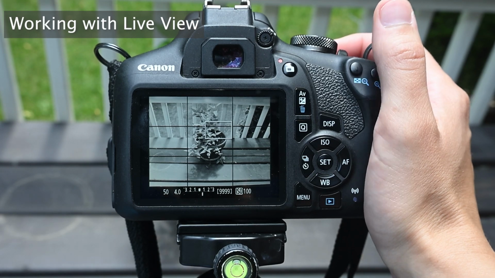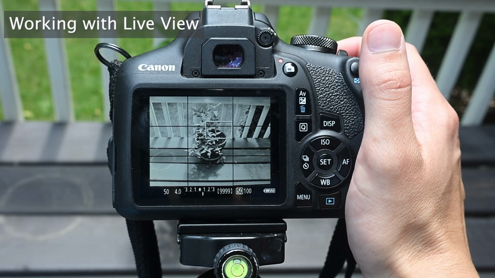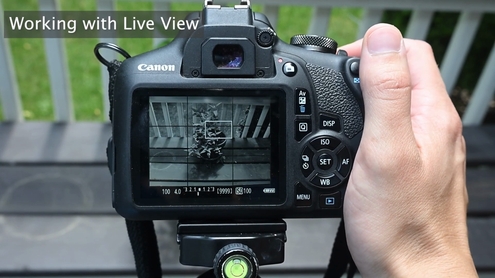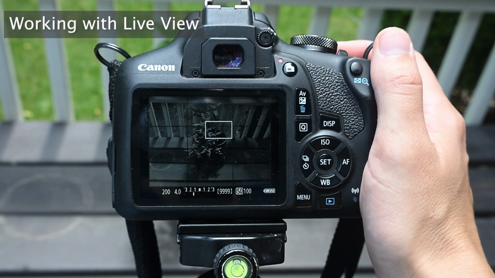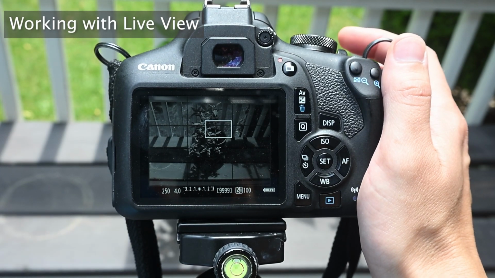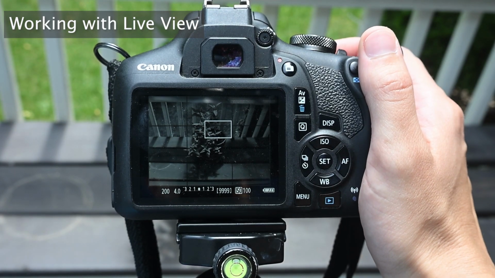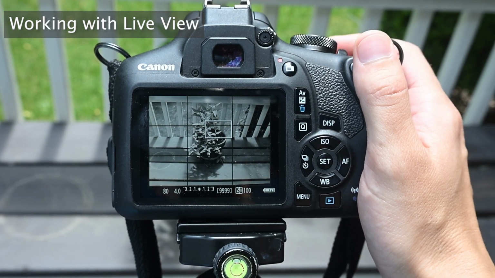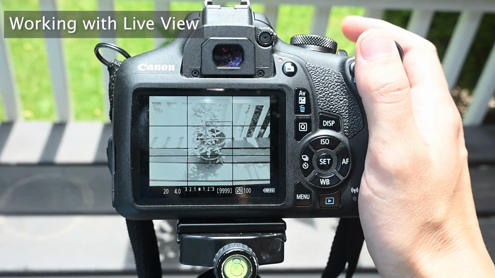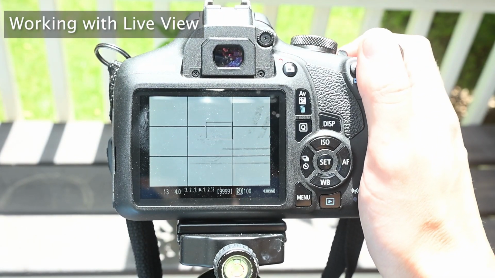So here I am going to move my scroll wheel back and forth for shutter speed, and it's going to show my image getting darker in correspondence to my needle heading to the left, and then as I start making slower shutter speeds, my LCD screen is getting really bright.